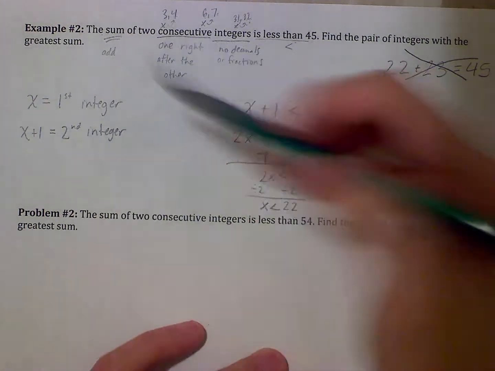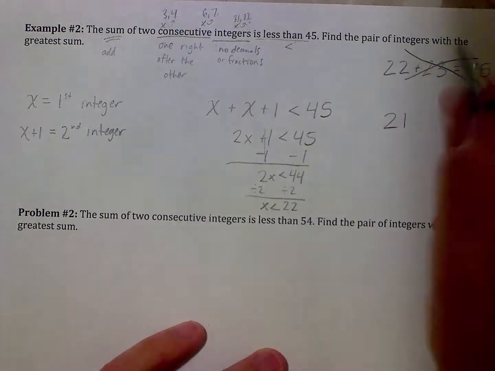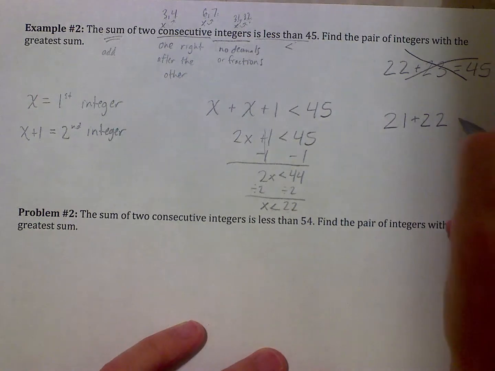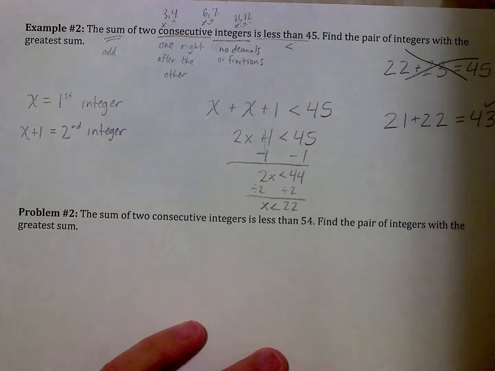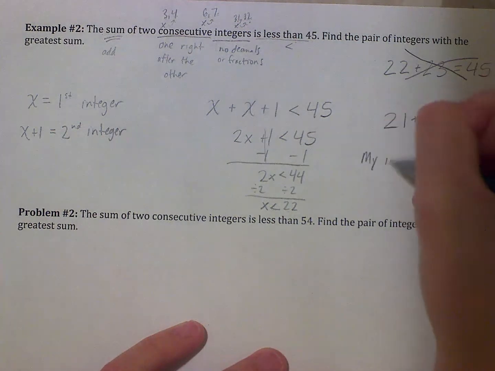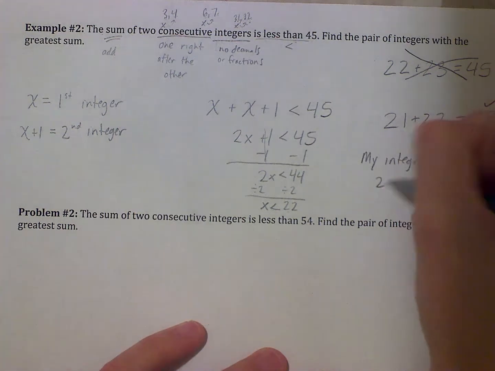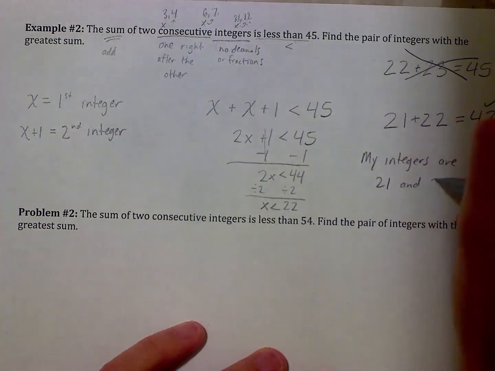And if my first integer is 21, that would make my second integer 22. When I add those together, I get 43. And that's perfect. That's less than 45. So that's fine. So my integers are 21 and 22.